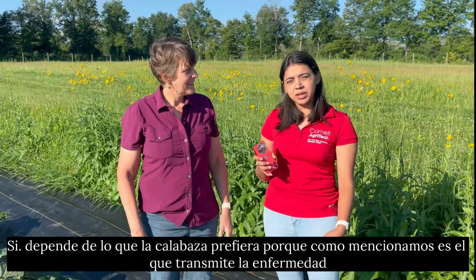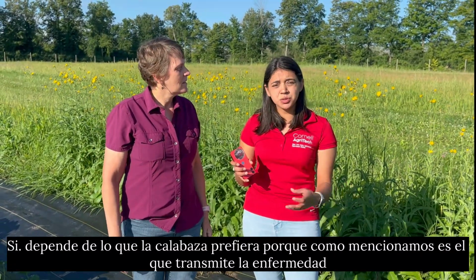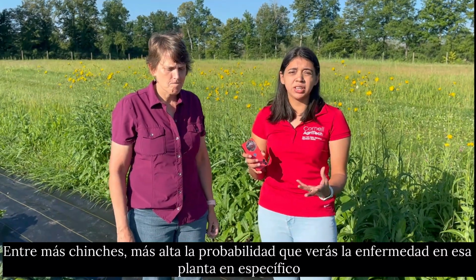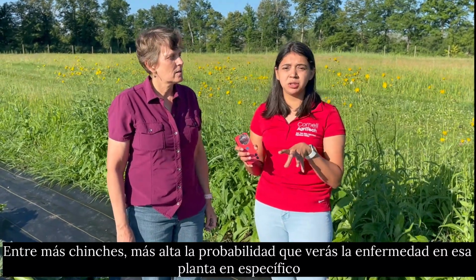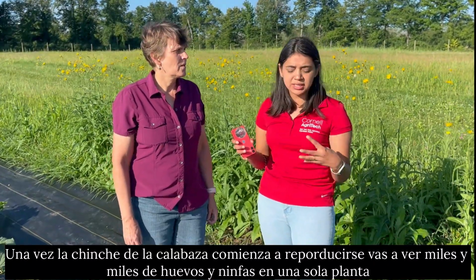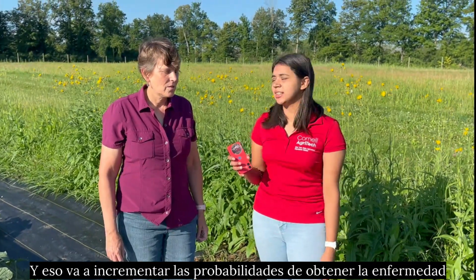Yes, so it's mostly dependent on what the squash bug likes the best, because as we said, the squash bug is the one that transmits the disease. So the more squash bugs, the higher the probability that you will see that disease in that specific plant. And once the squash bugs start reproducing, you will see thousands and thousands of eggs and nymphs in only one plant. So that will highly increase the chances for you to get the disease.